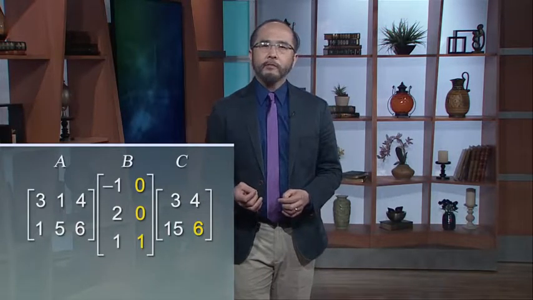In fact, a similar thing happens with the second row and second column of C. The column 0, 0, 1 picks off the last coordinate of 1, 5, 6, which is a 6. The final entry at the top left is the dot product of the row 3, 1, 4 with -1, 2, 1, and it is indeed 3.